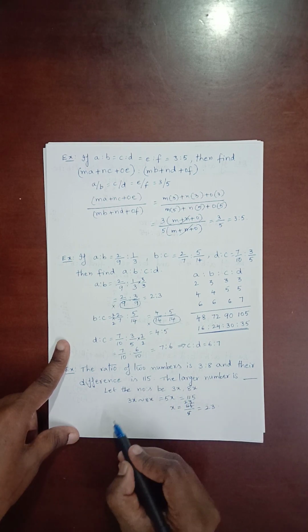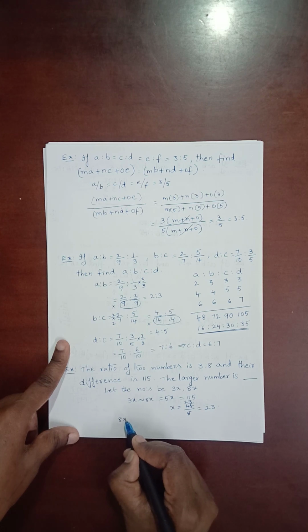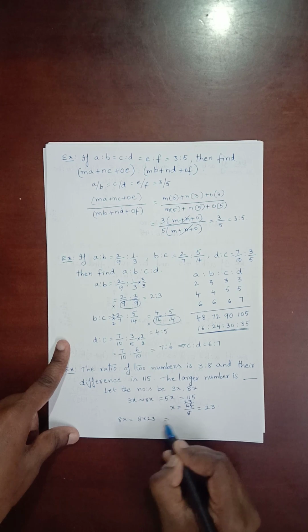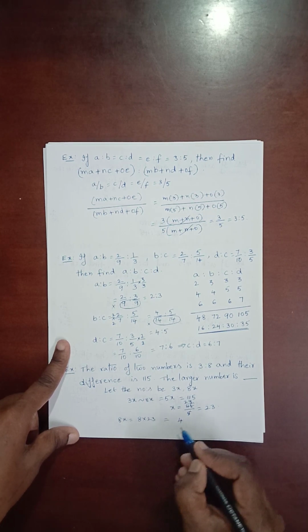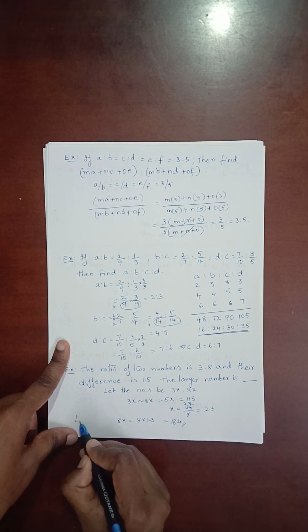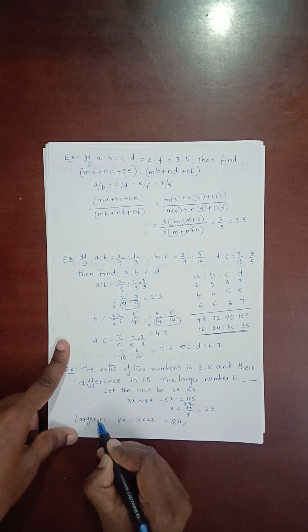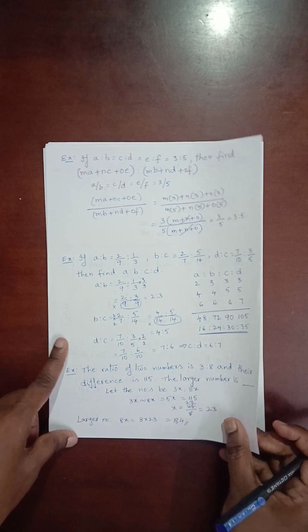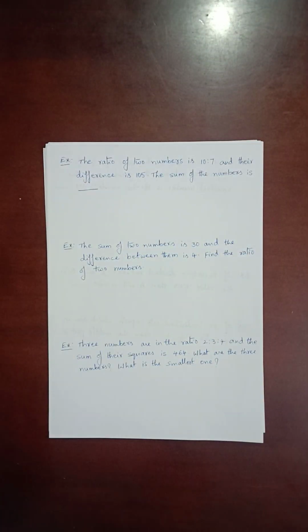The larger number is what? 8x. Now 8x equals 8 into 23. 8 3s are 24, 8 2s are 16, 184. So the larger number is 184.